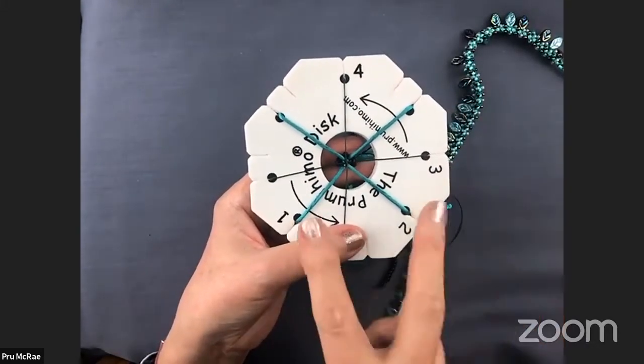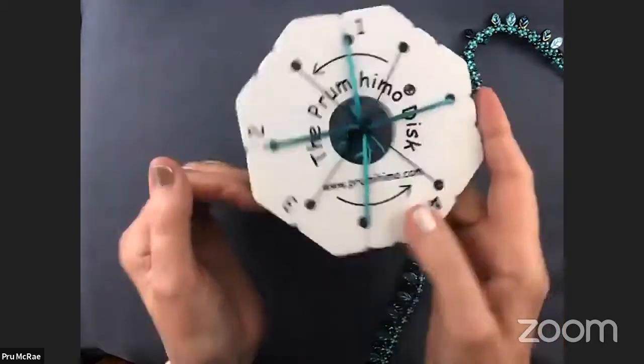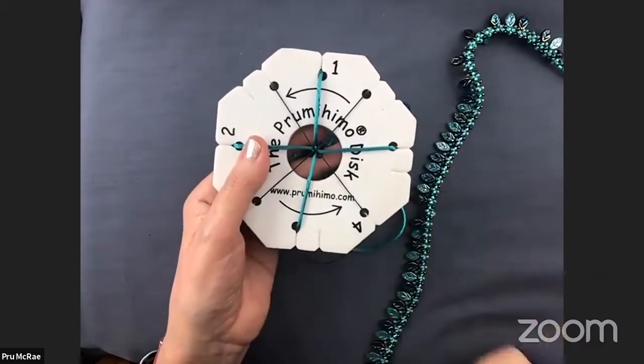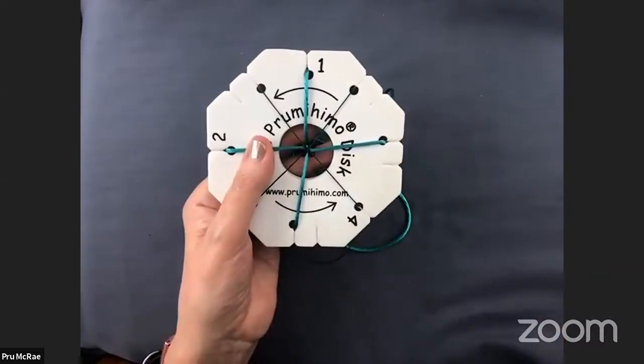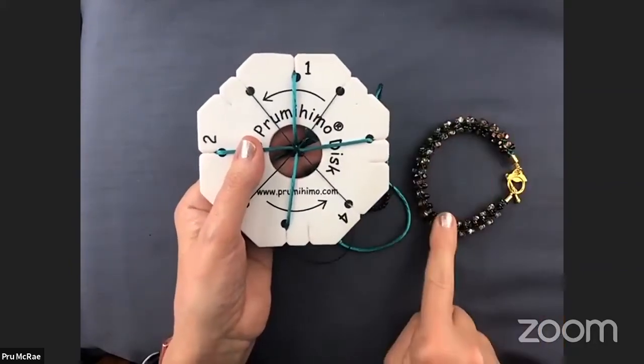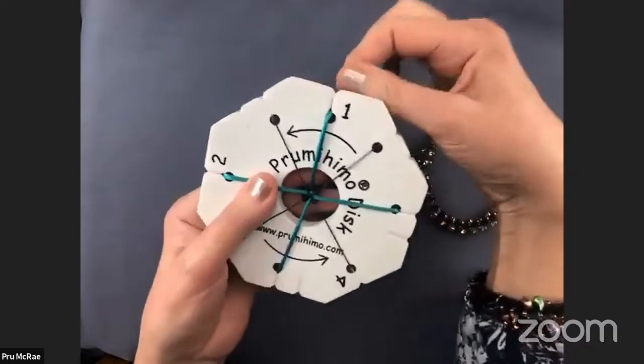So at this stage, these 2 are locked into position. This one could still jump out. But as soon as I do the next moves, it's locked into position. So I'm really keeping an eye on it for now. And we are going to move on for this to beads on 4 sides of the braid, quadruple beading.